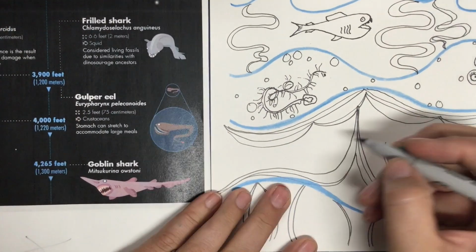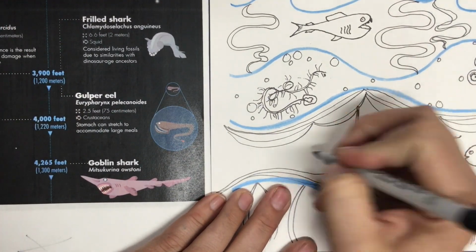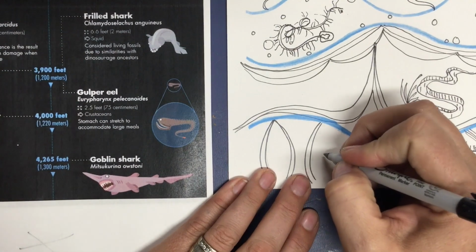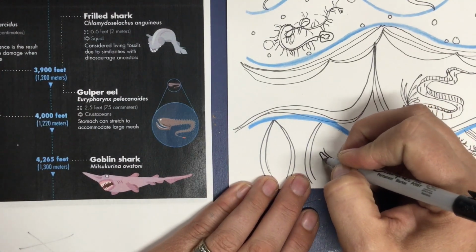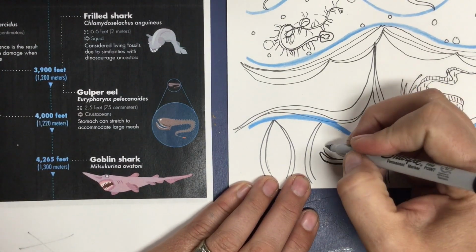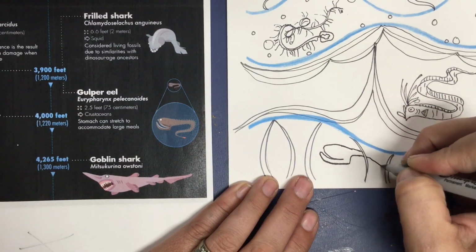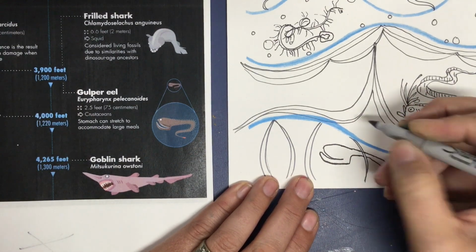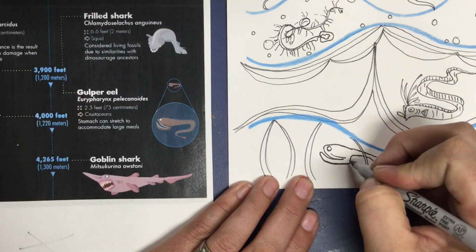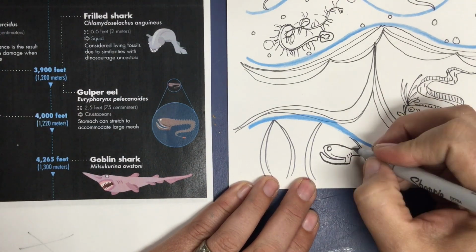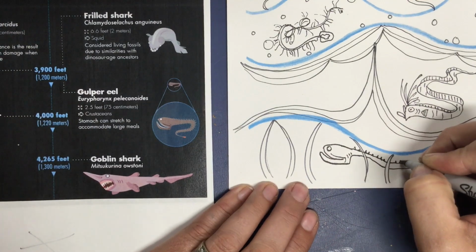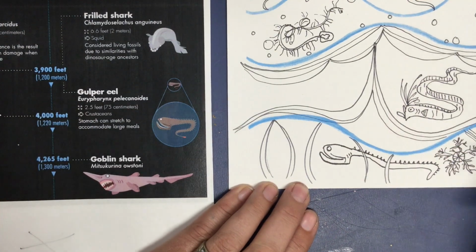I want you to just enjoy drawing the animals, because if you're like me, you'll learn through drawing. Don't worry that you put an anglerfish up in the sunlit zone or a clownfish down in the midnight zone. Don't get all worked up about that. I just want you to enjoy it.